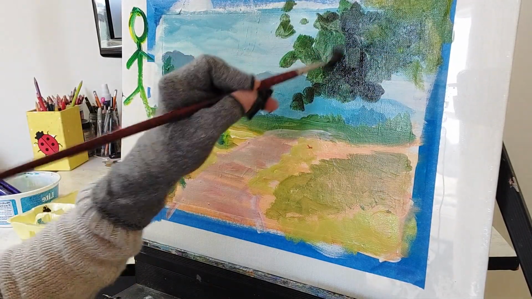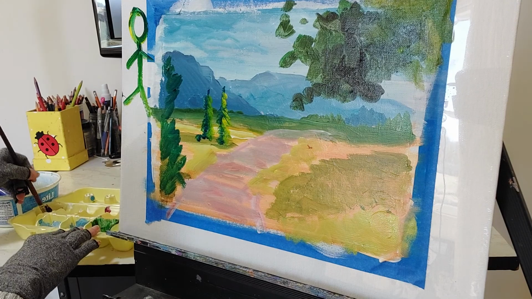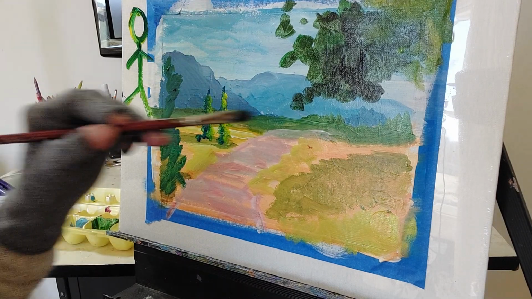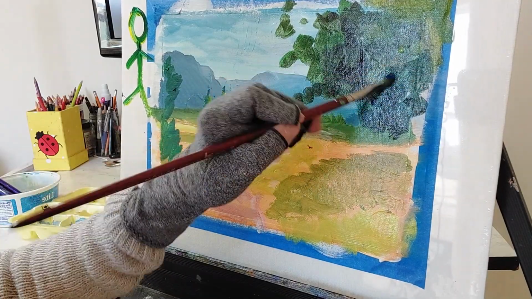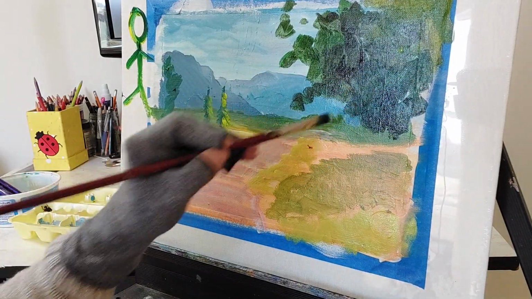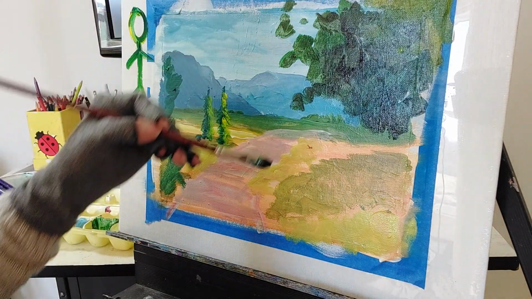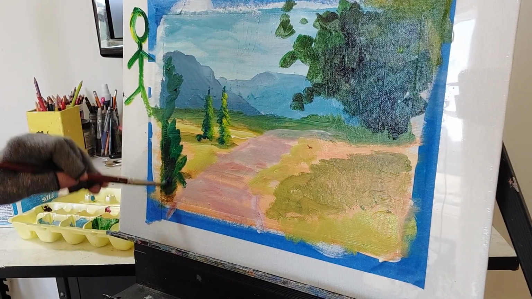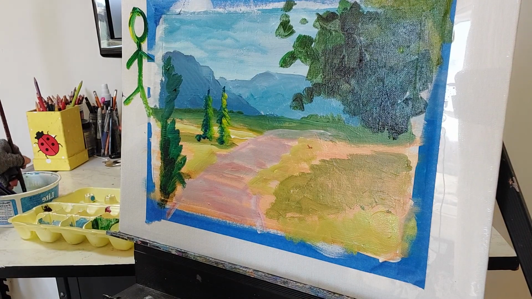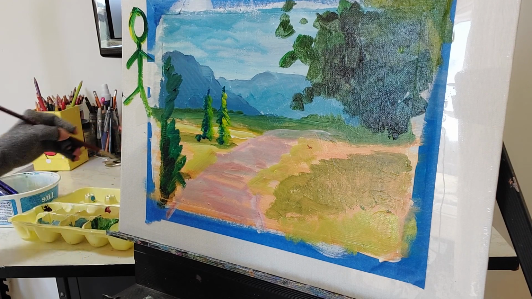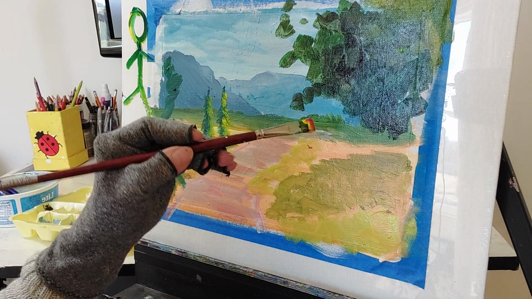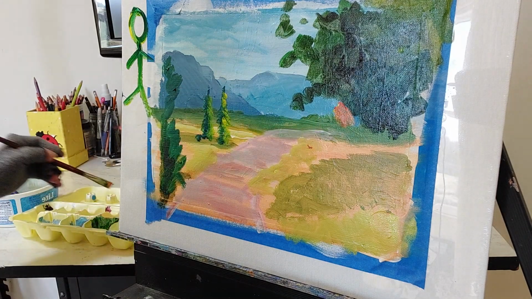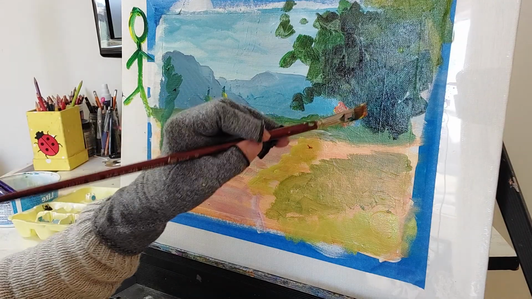And have the tree kind of coming over the road here. All right, I'm going to leave a little bit for the sun to come through here. Put some dark black over here. I'm going to put some sunny leafy colors. I guess that's okay. Let's see.